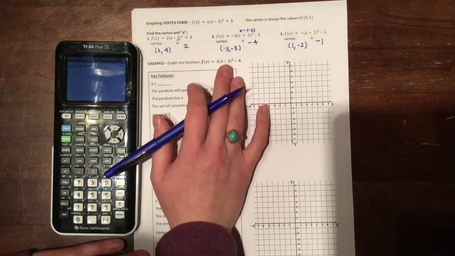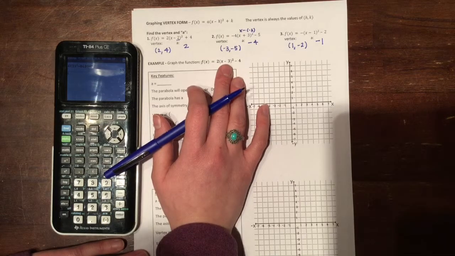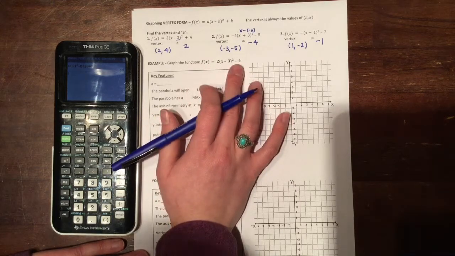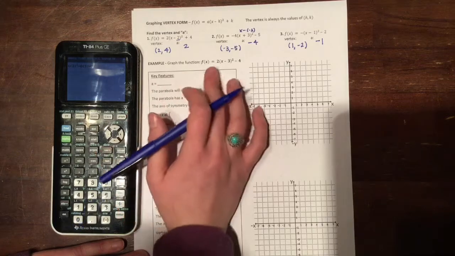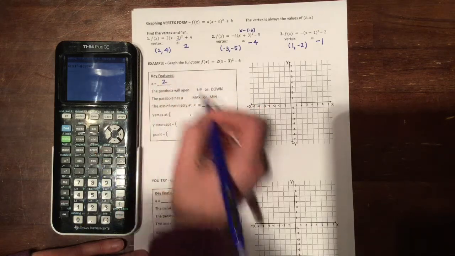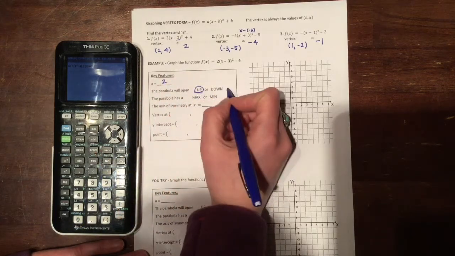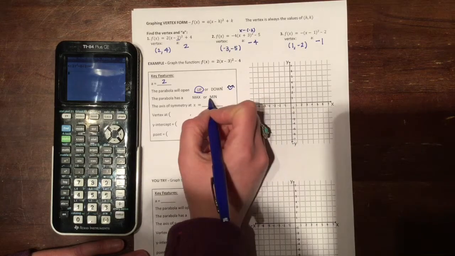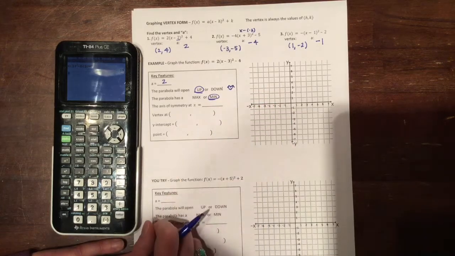So as we go to graph this function, notice first it's in vertex form. Our A value is 2. So that tells us it's concave up. If we've got something that's concave up, that means we have a minimum, a low point.